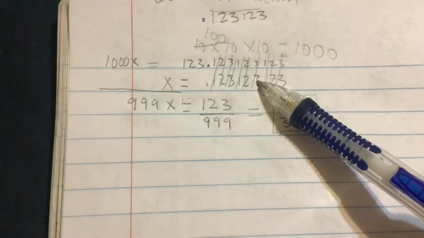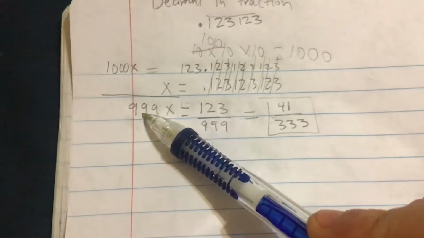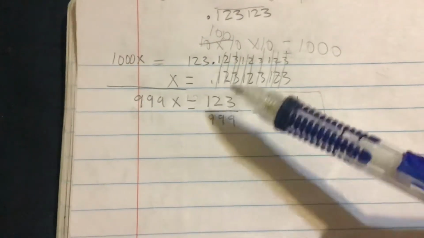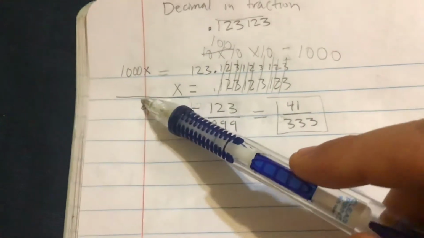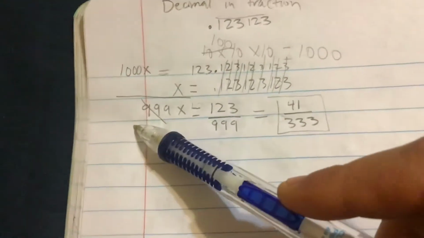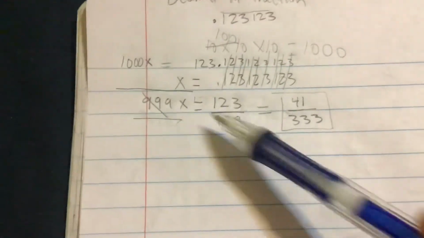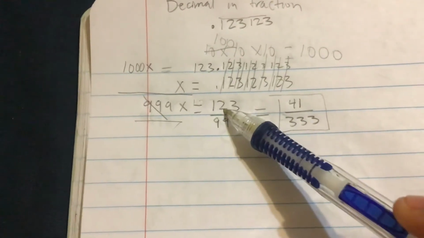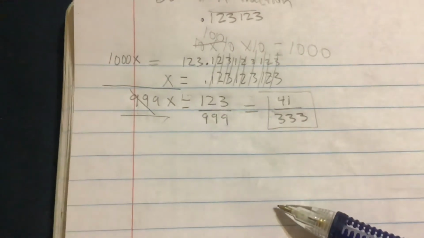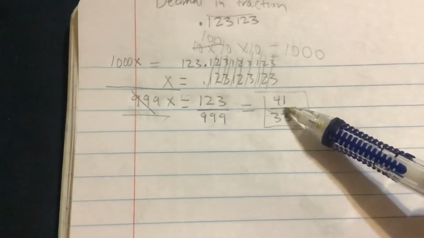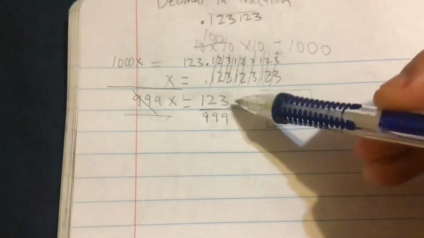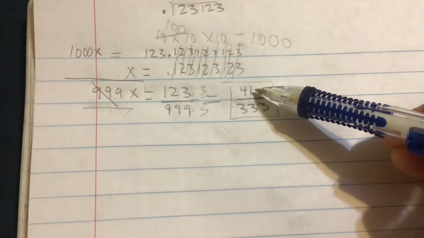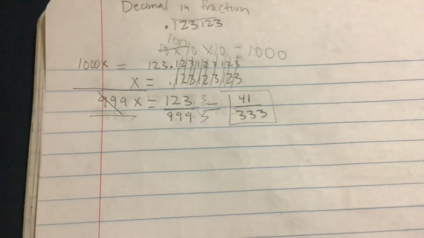Now everything's simple. Now we just subtract 1,000 minus 1 equals 999. This becomes 123. So in order to get this into a fraction, we would need to divide, and that's where this comes from. So the x becomes by itself. This is our number now. 123 over 999, but we can still reduce. So we divide each number by 3, and we get 41 over 333.